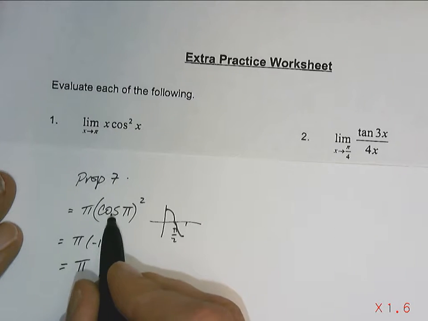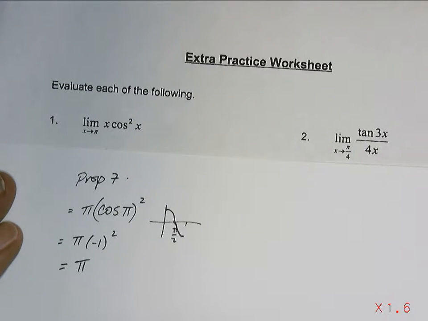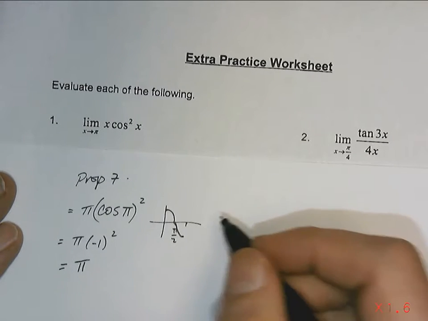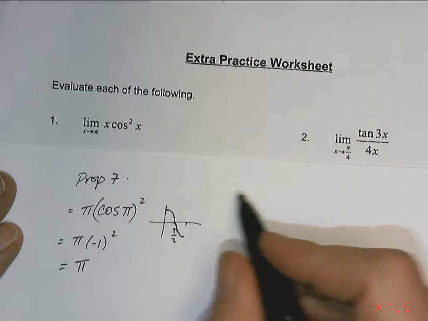Now I simply could have put in cos of 180 and got the same answer, but I don't have a calculator. I'm not sure where it went. I'm not impressed, but my calculator's gone missing. All right, number 2.